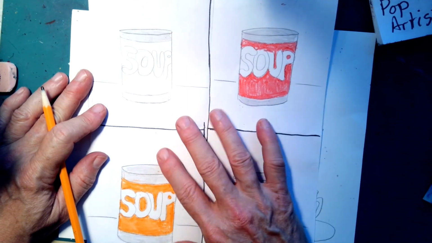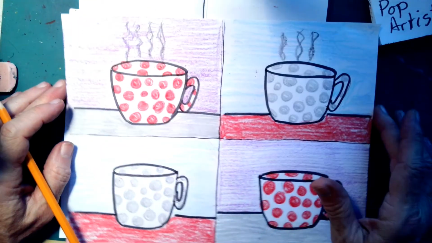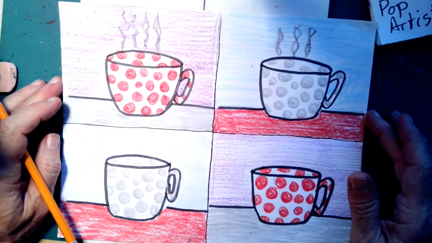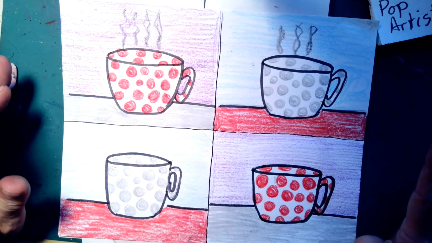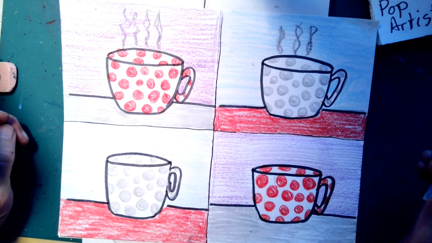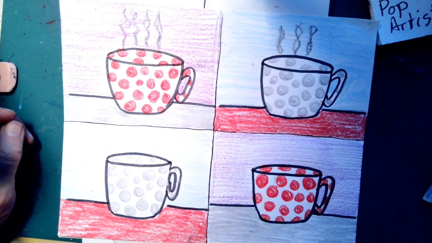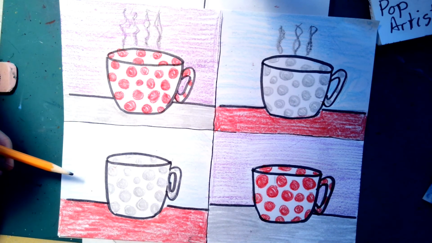You don't need to sit here and watch me color this. That would be boring. Here's one that's finished. If you look at it, they are all the same in some ways, but there are some ways that they are different. So you could turn this into a game or a challenge for your family. Spot the differences, tell me how they're the same, that kind of thing.